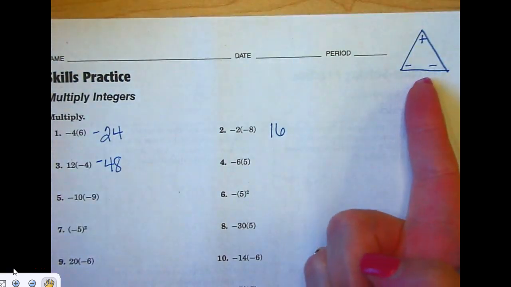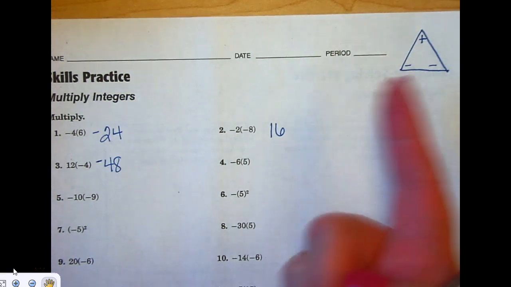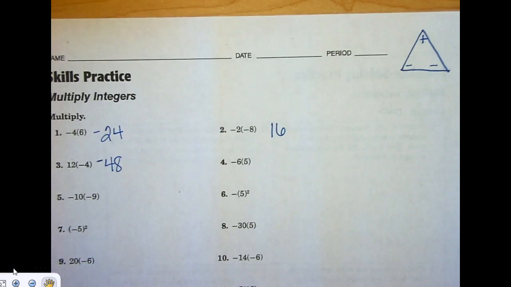But this only works for what? Multiplying and dividing. In adding and subtracting, you have to use the rule that the answer takes the sign of the number that has the greatest absolute value, right?